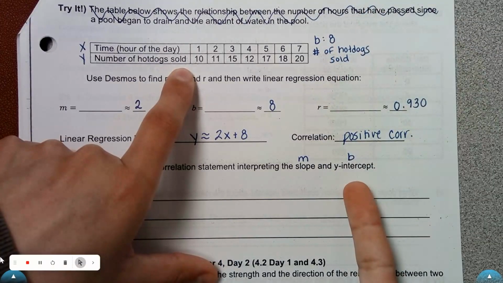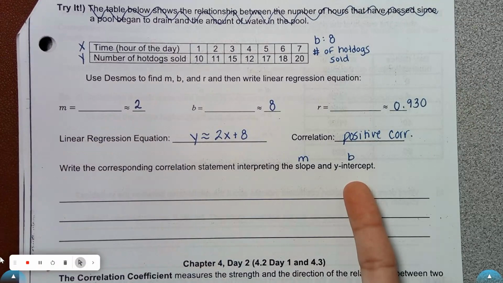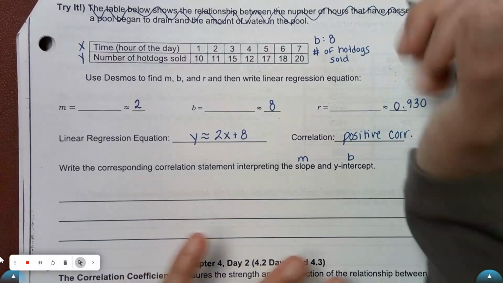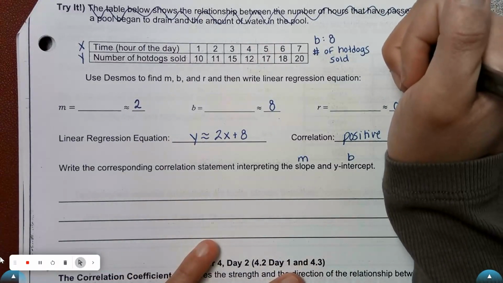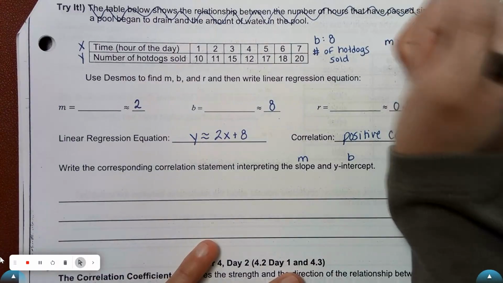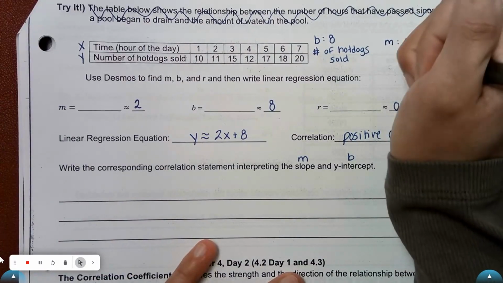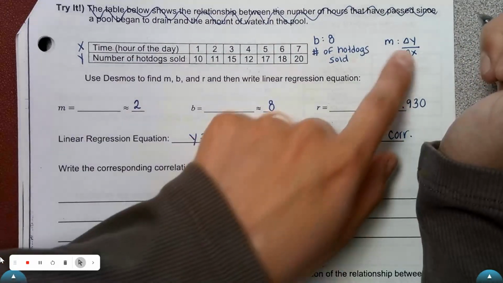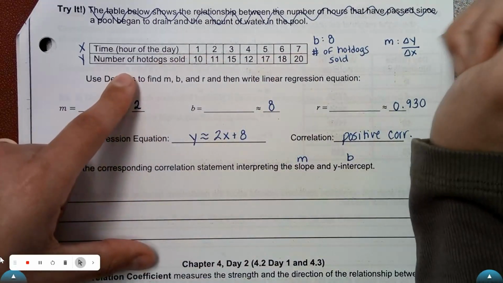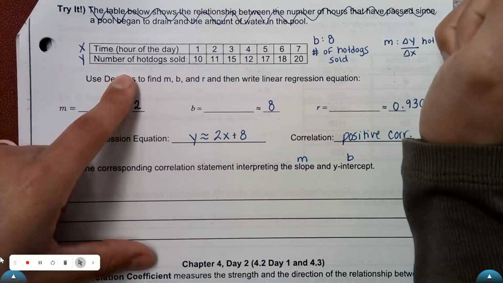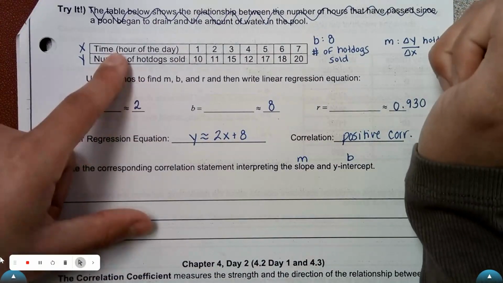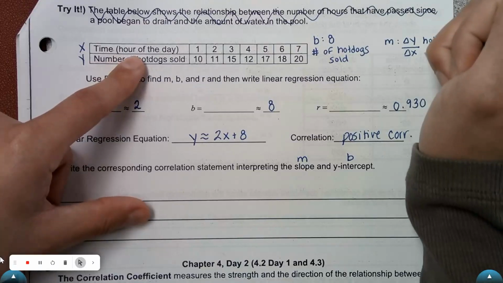That's the first part. The second part that I want to talk about is my M. So now I have my M. And so for my M, keep in mind that your M is always your Y over your X. My Y is the hot dogs. I don't have a lot of space, so I'm just going to write hot dogs. And my X is the time of the day.